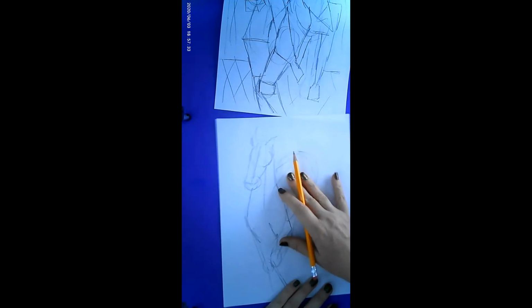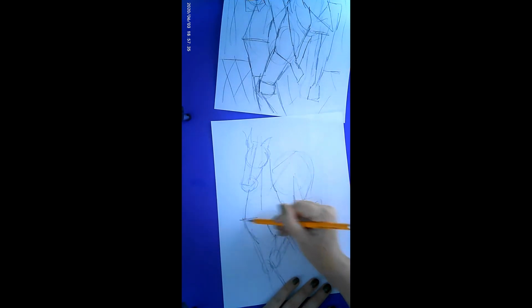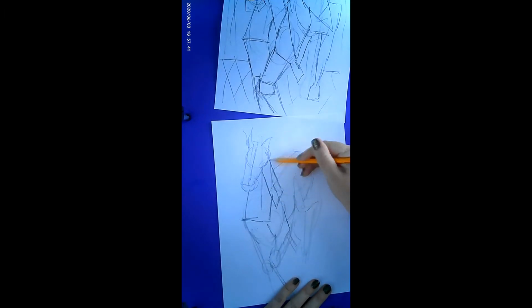Okay. All right, so here's my main sketch. Now it's time to change it into more of a cubism look. I think I'm going to start with the neck. So I'm just kind of changing it into kind of weird random shapes. And you could see I try to change it up. It doesn't have to be completely square in every area.